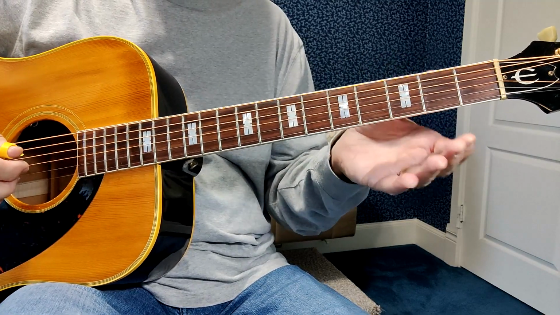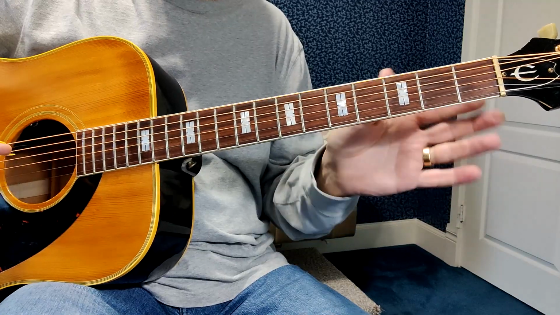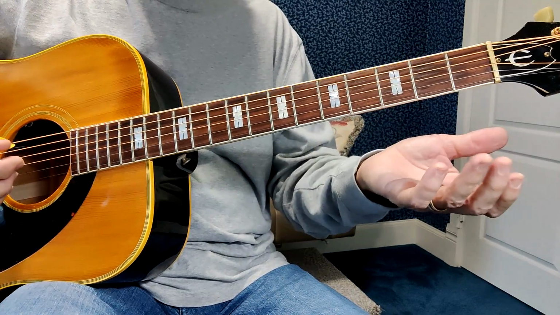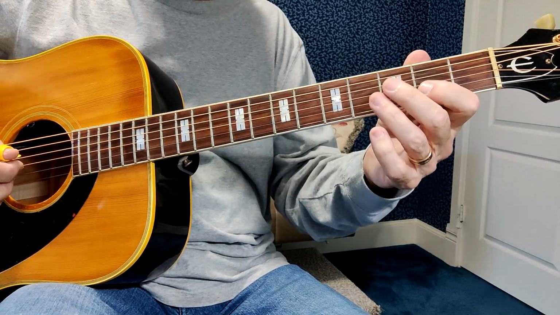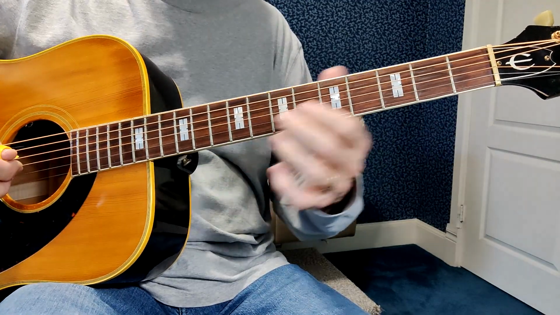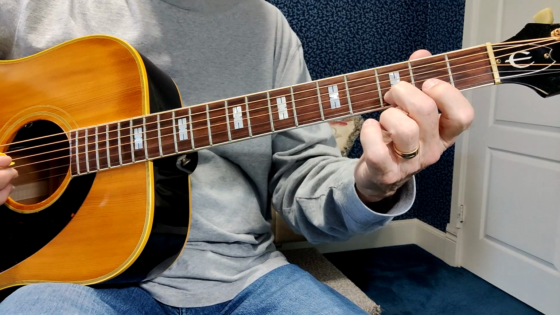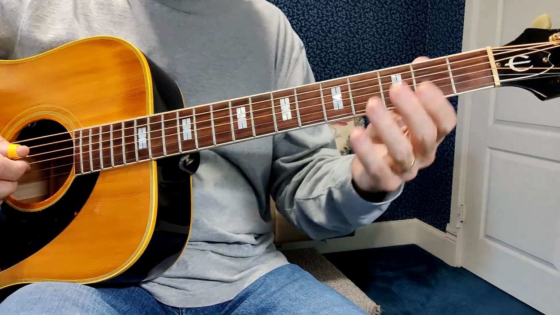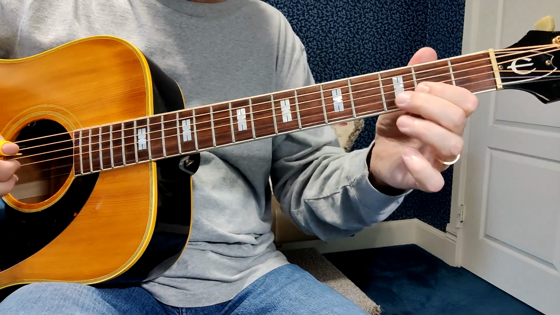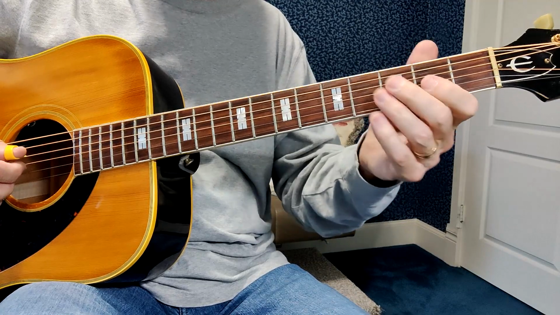So this is what I did in order to solve this problem, and I think it sounds good, and I think it's a very easy solution. So as I said before, for example, this first chord, the D major 7th, we have the A, the C sharp, and the D. Well, all I did was I took this D and I moved it from here down to here. So instead of playing this, I'm playing this.